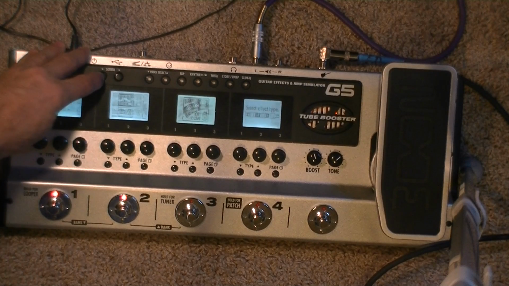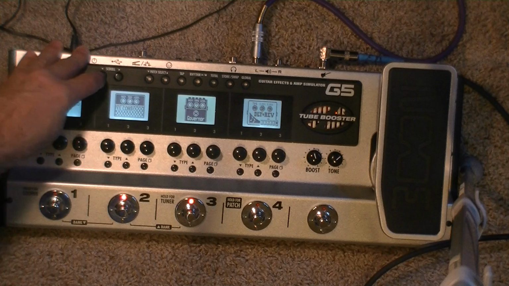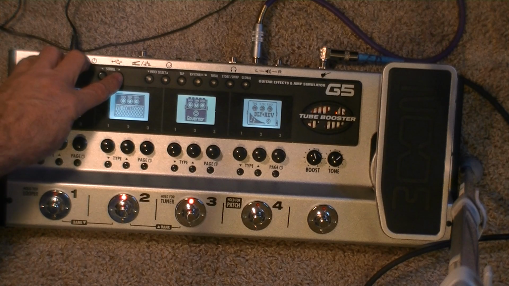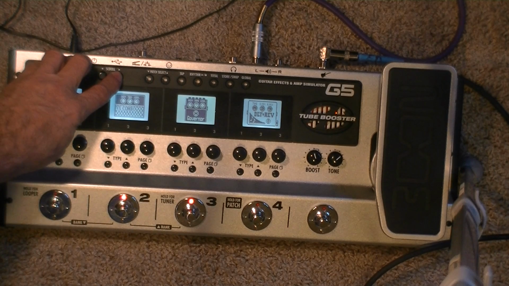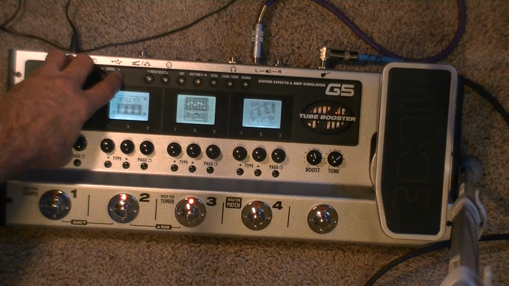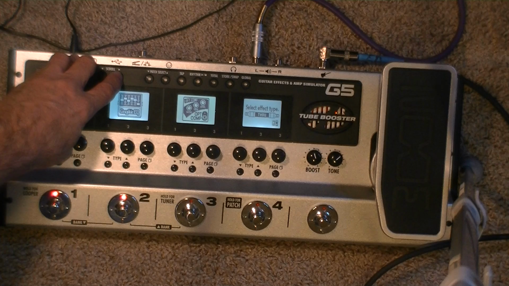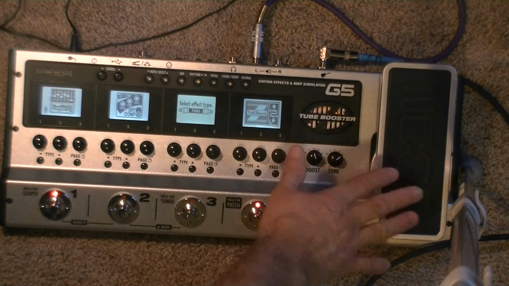It goes one way or the other to show you all the different stomp boxes that are on a particular patch signal chain, which you see here: Vox Combo Amp Simulator, Governor, Delay, Reverb Hall Effect, Graphic Equalizer, and Optimum Compressor. And then when you scroll all the way over, you get the volume pedal.